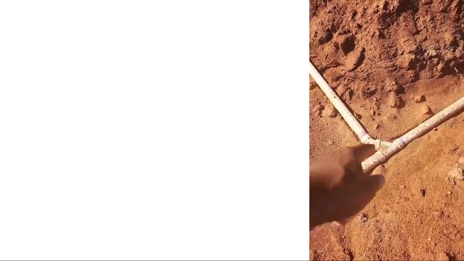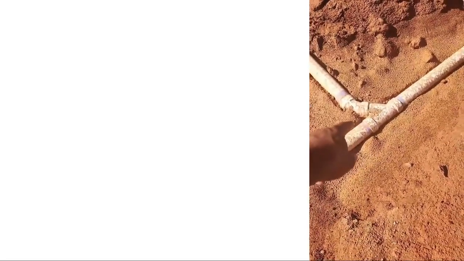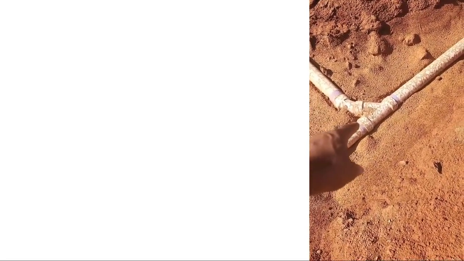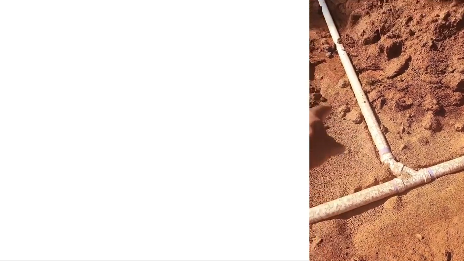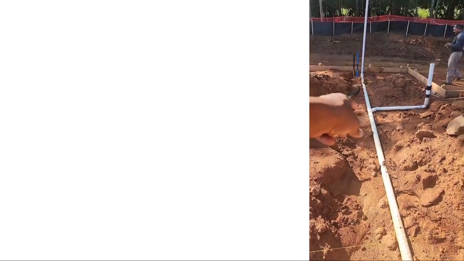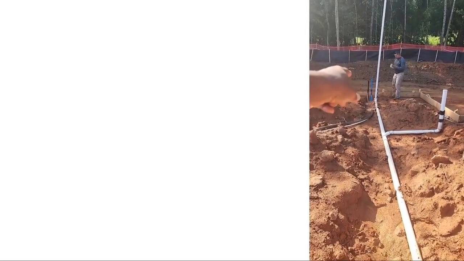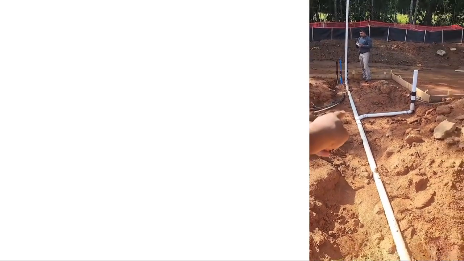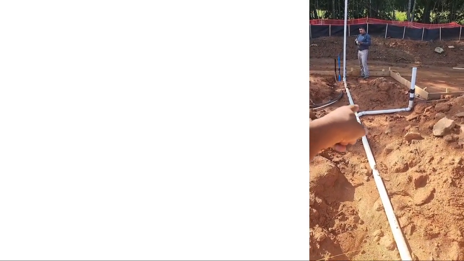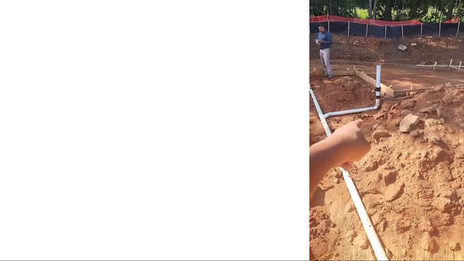Okay, now here there's a Y. This is called a wye, W-Y-E. It's shaped like a Y, but what happens is it's going to capture everything coming from that side. So you have water coming, you have the drain coming in, everything's coming down to another Y. It's catching this drain.